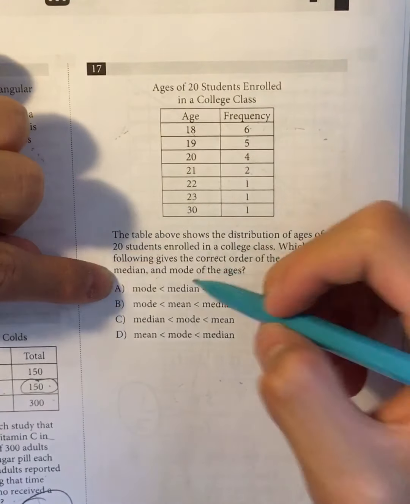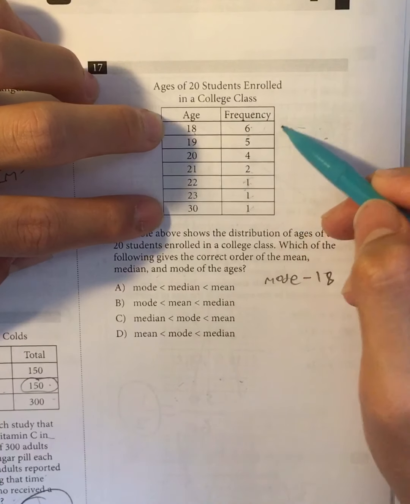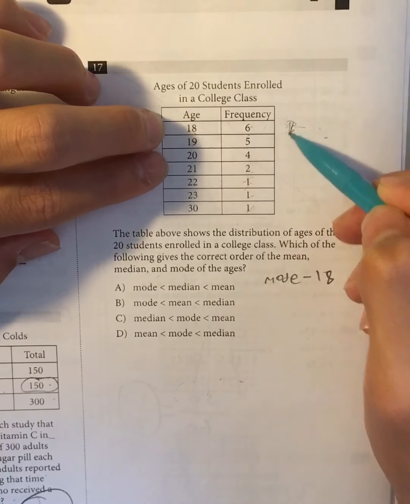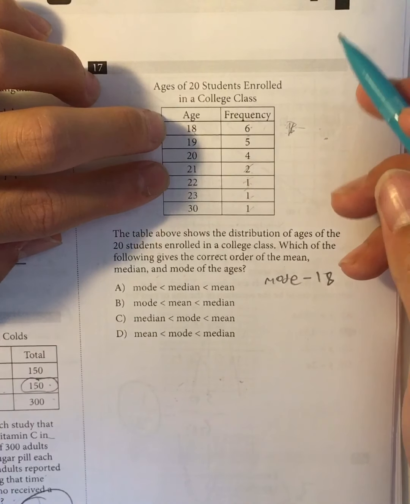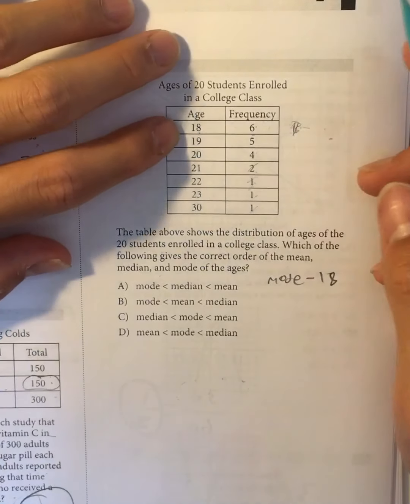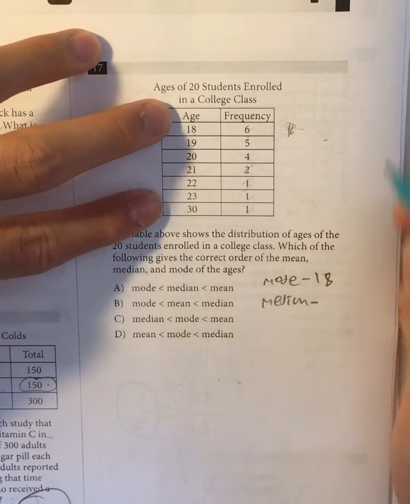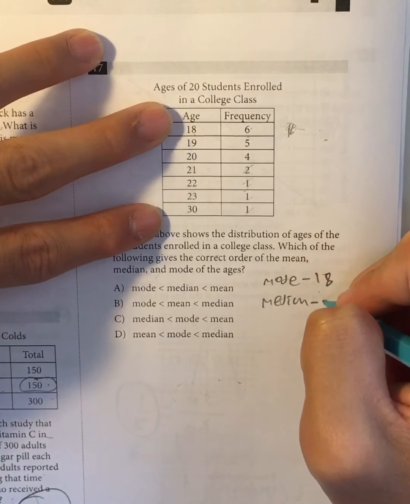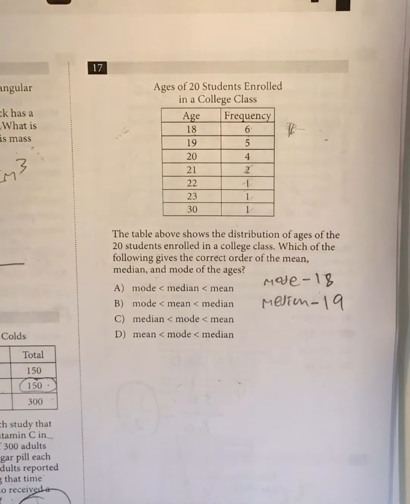And now median. Let's cancel out the frequencies. If you guys know how to find median by canceling out all the frequencies, the median is going to be 19. Right, it's going to be 19. If you guys don't know how to do this, then just search this up yourself, because finding median is one of the easiest things you guys will learn in math.